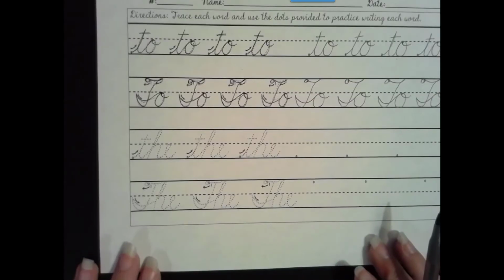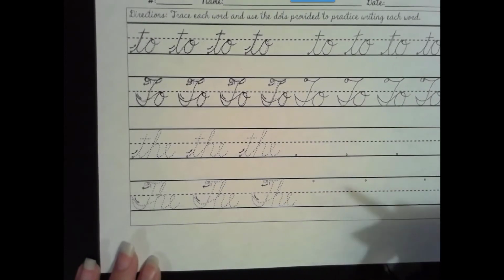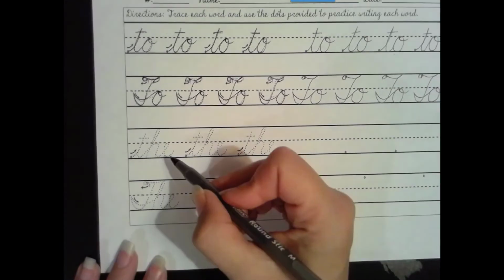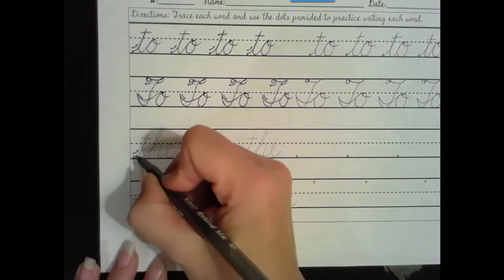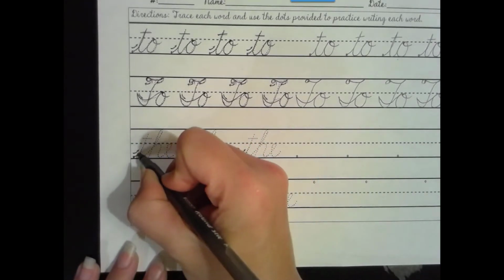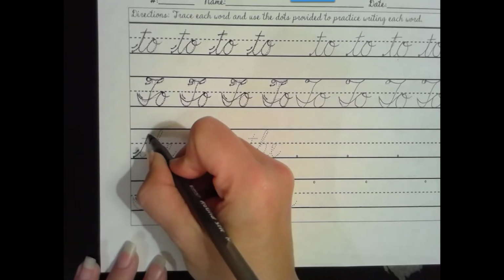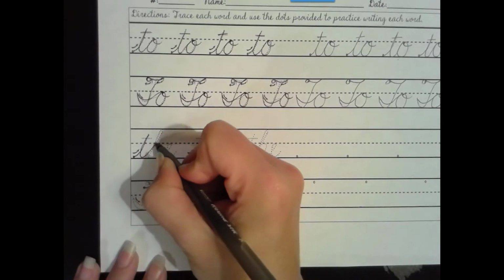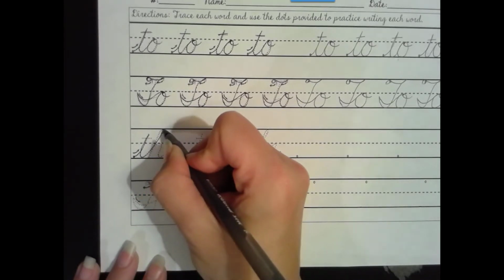Now onto "the." Okay, again, we're not going to cross a T until we finish the entire word. We get to E. So as starting dot, I'm going to slant up, retrace back down, touch the bottom, slant up, touch all the way to the top.